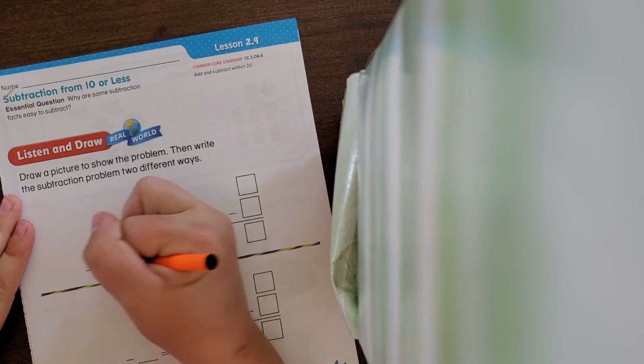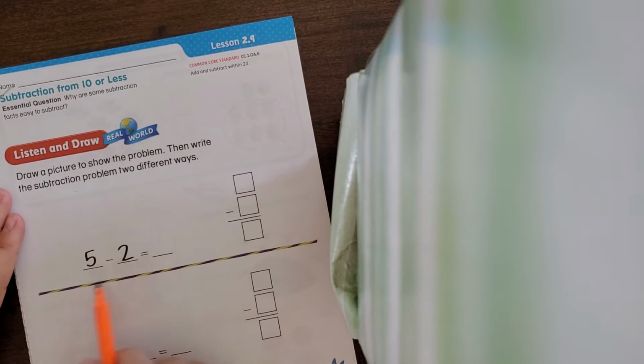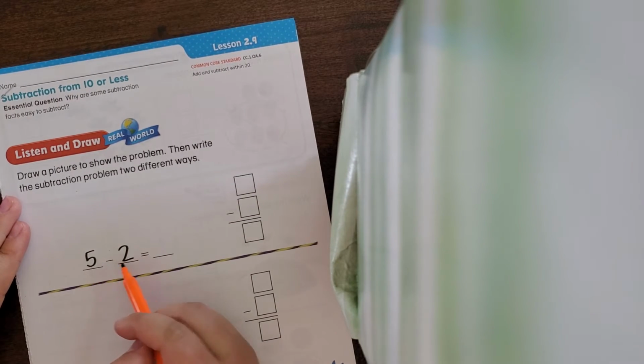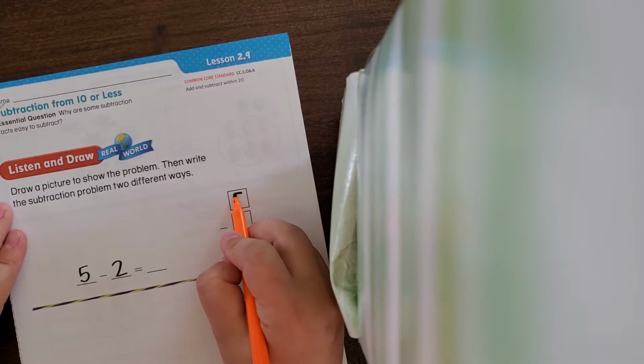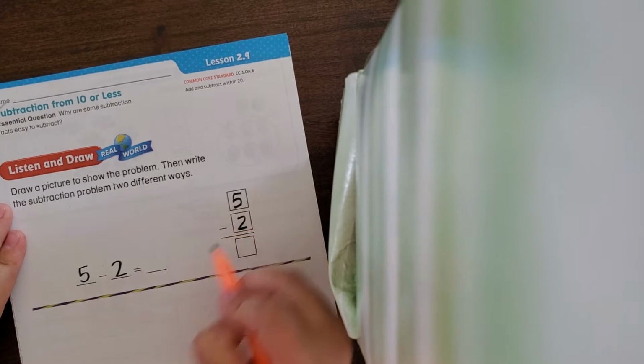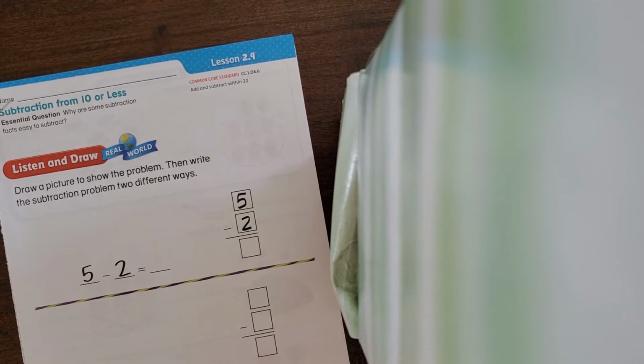It says, there are 5 birds in a tree. 2 birds fly away. How many are still there? Well, if we started with 5 birds and we took away 2 birds, that would be our equation, 5 minus 2. But we also need to learn how to write our equations going up and down. 5 minus 2. Not that tricky. Then we draw a picture to solve.